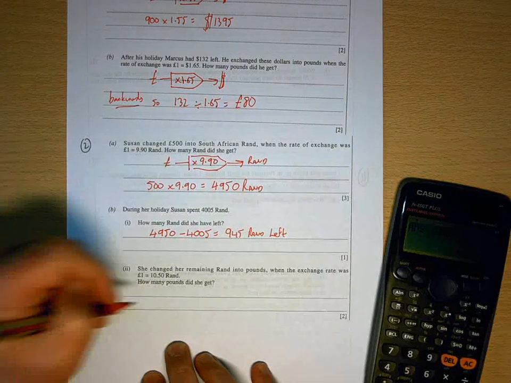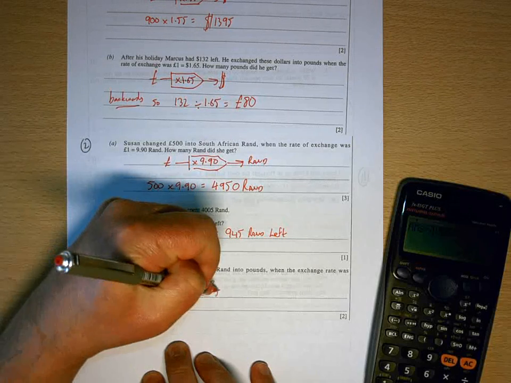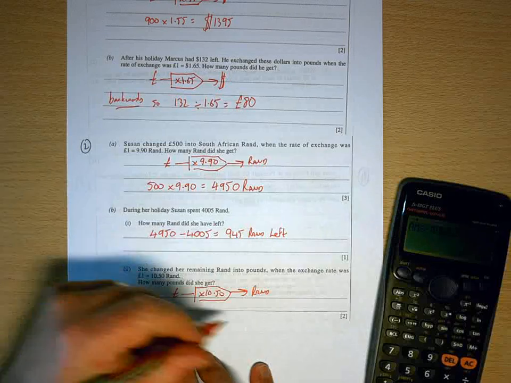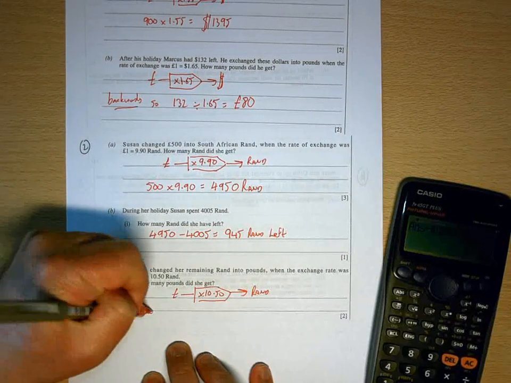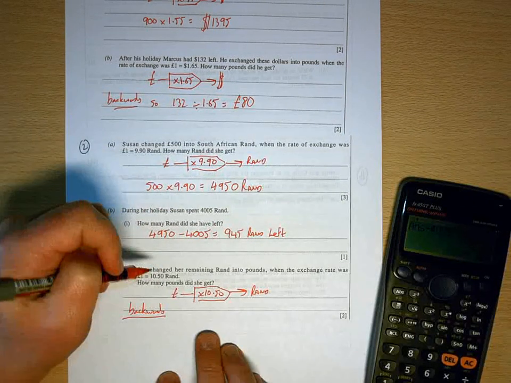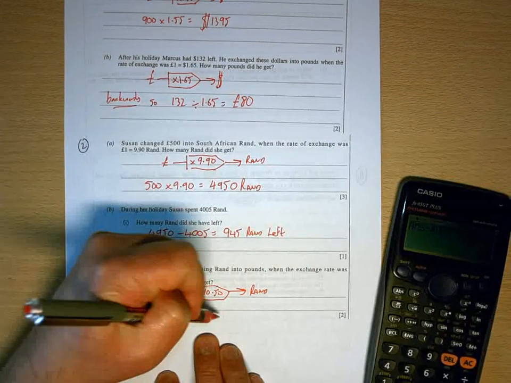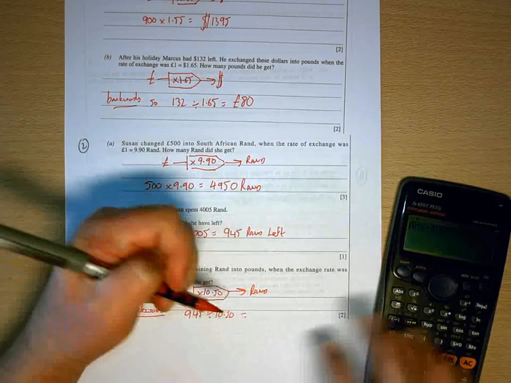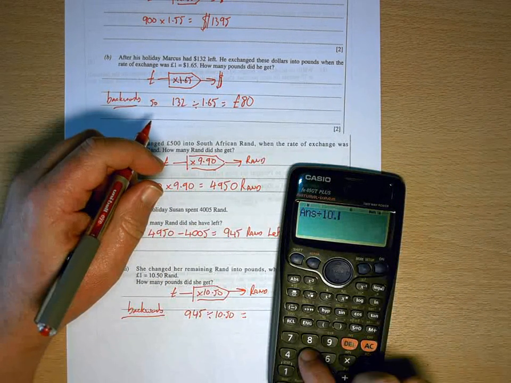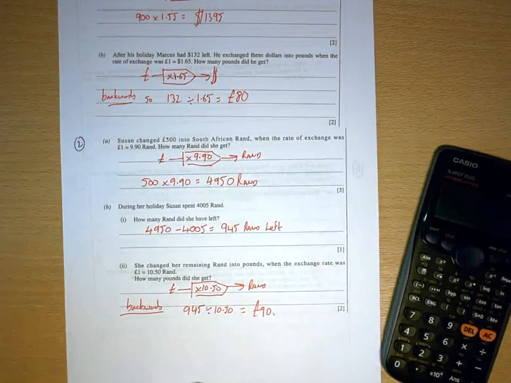Again, the exchange rate is different. We're starting with pounds, we're going to multiply that by 10.5 to get rand. We're going backwards through that to go from rand to pound. So we're going to do 945 divided by 10.5. £90 left when she comes back.